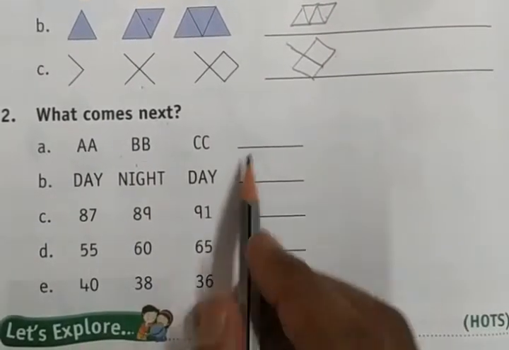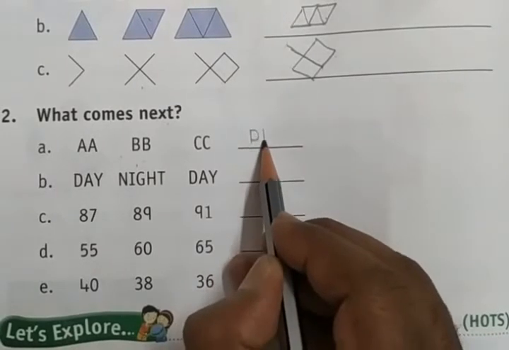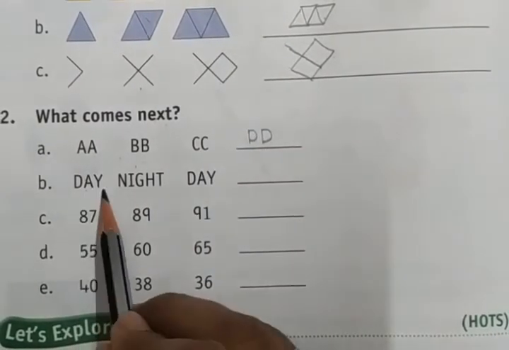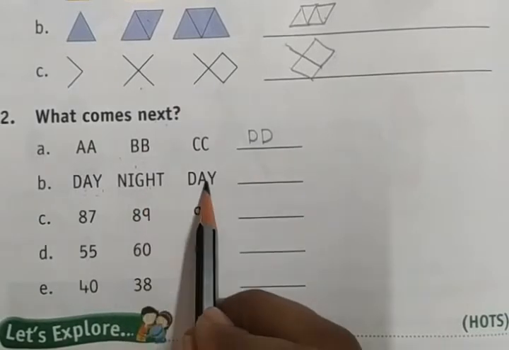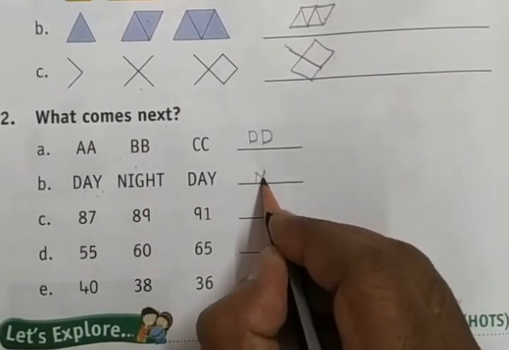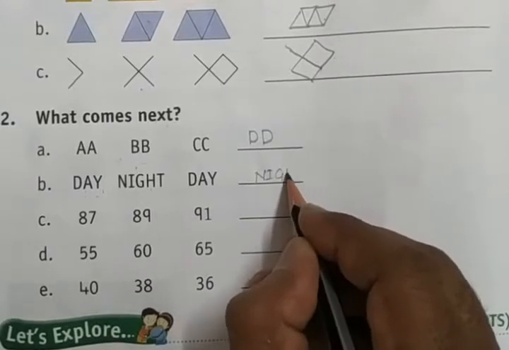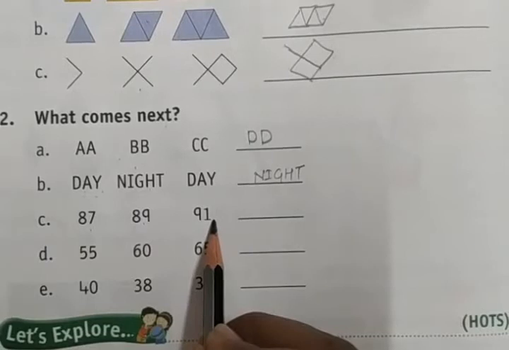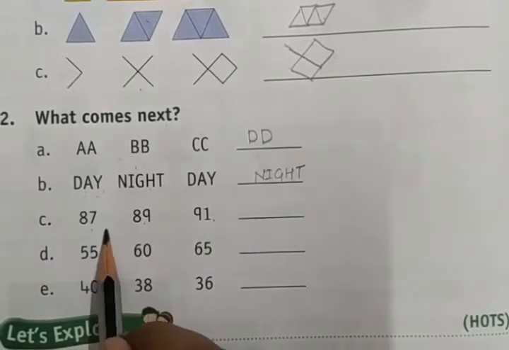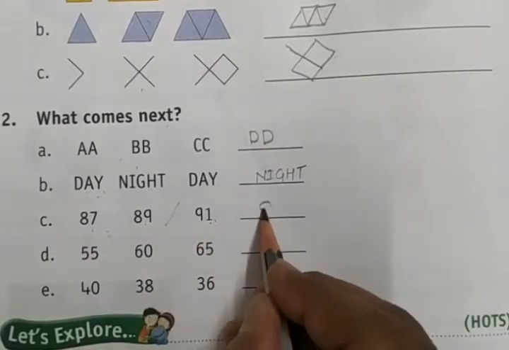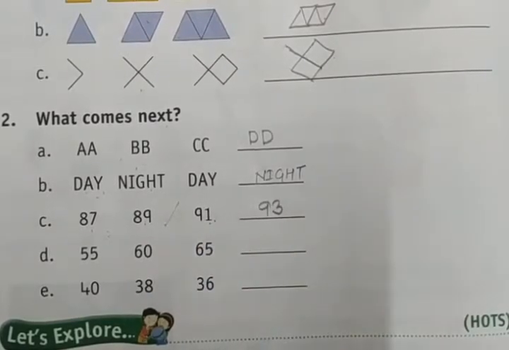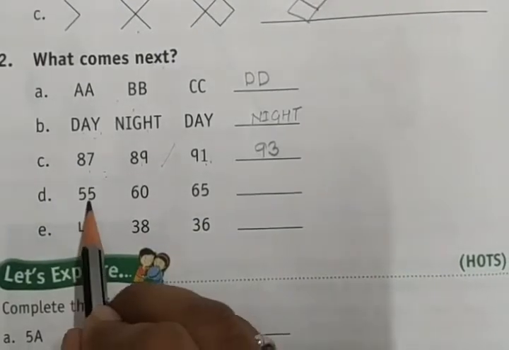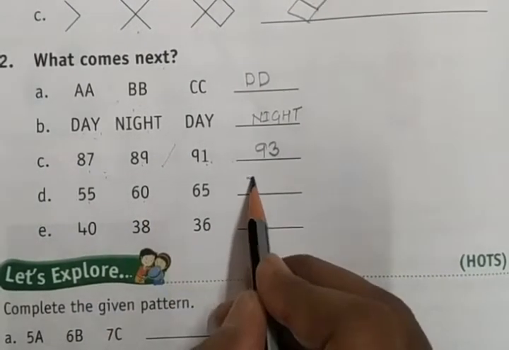A pair of alphabets, A, B B, C C, then D D. Right? Day, D-A-Y, day, night, day, night. The pattern next is night, N-I-G-H-T, night. 87, 89, 91. No, 88 is missing and 90 is missing, 91, 92, 93. Okay. Now 55, 60, 65, 70.